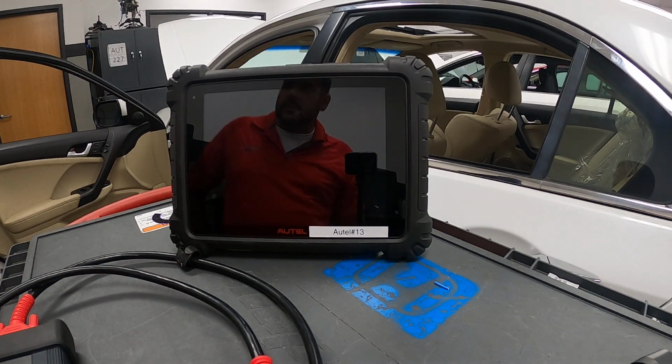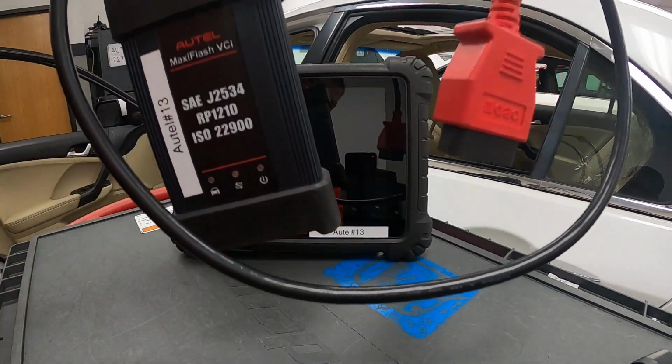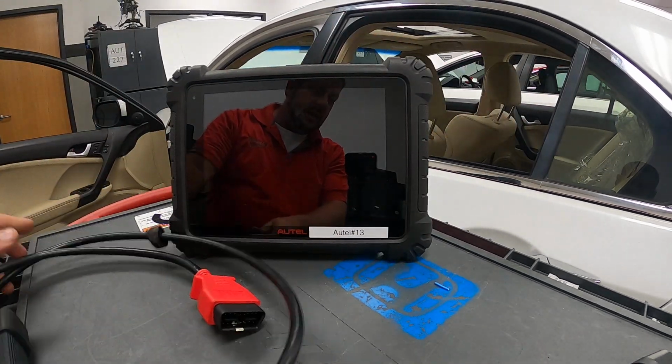Okay, for this quick demonstration, I want to go over a couple of the features and how to just basically turn on this version of the scan tool. This is an Autel. It is of the tablet design. It's using a wireless dongle to connect underneath the dash.